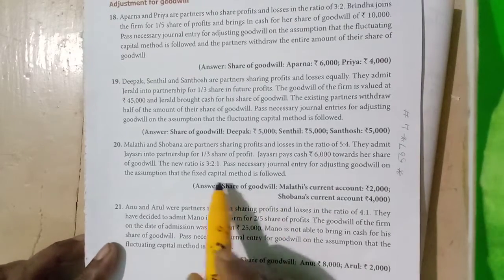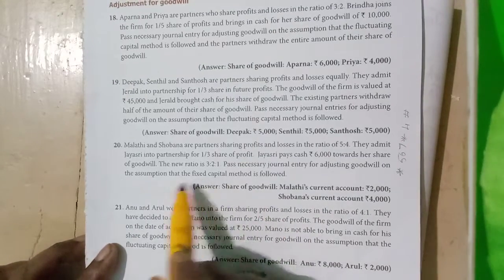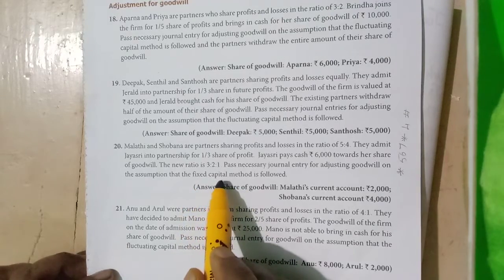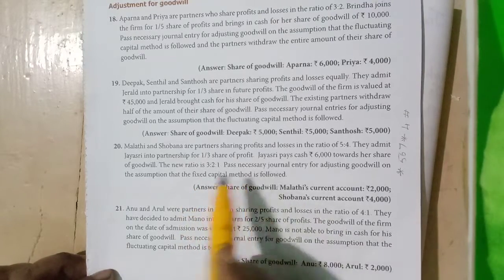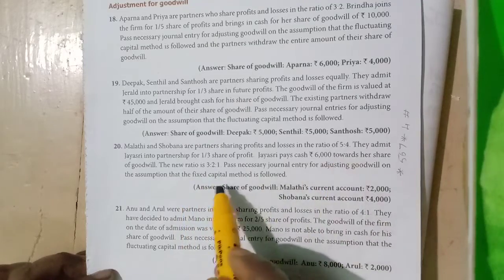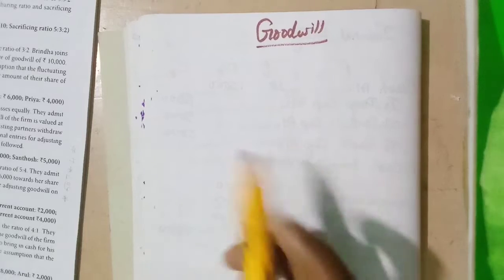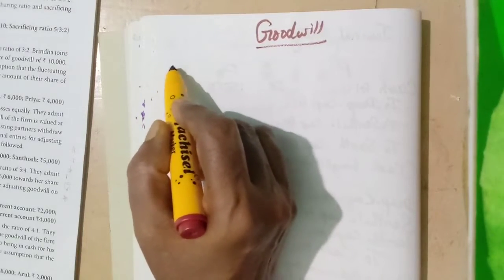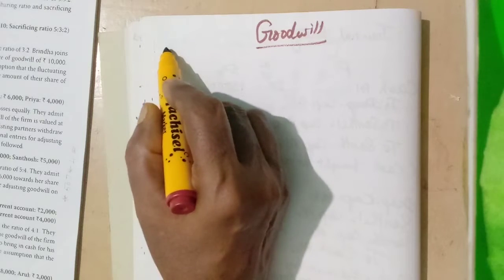So first, fixed capital means you should remember this one. Fixed capital means only the partner's current account must be used. Now the new ratio is given, the old ratio is given, we need to calculate the sacrificing ratio. Question number 20.